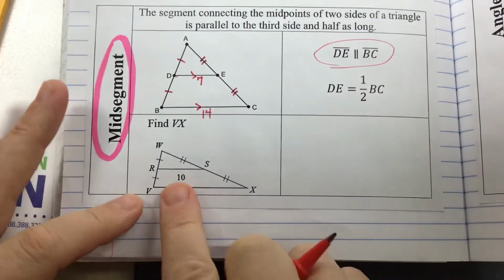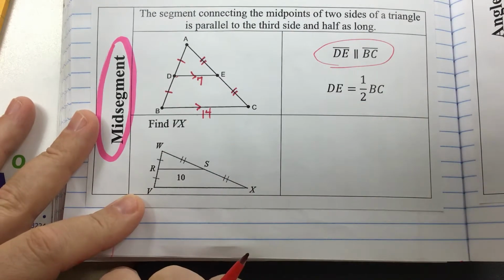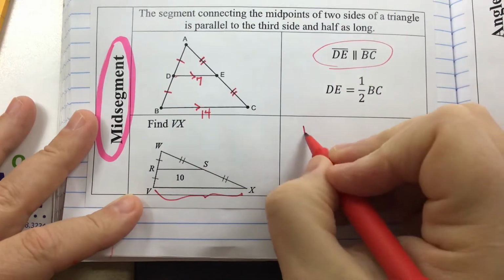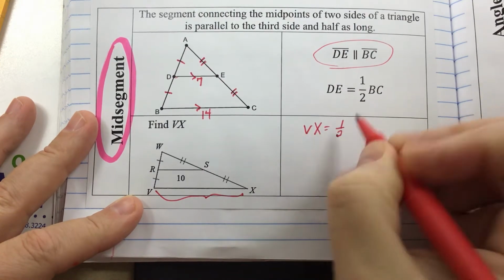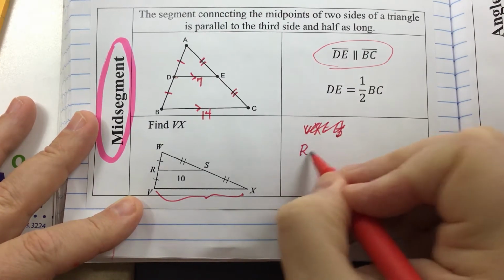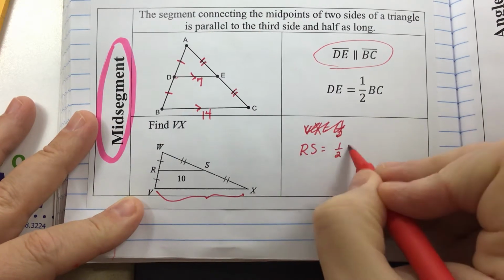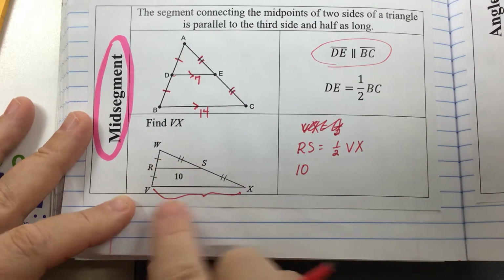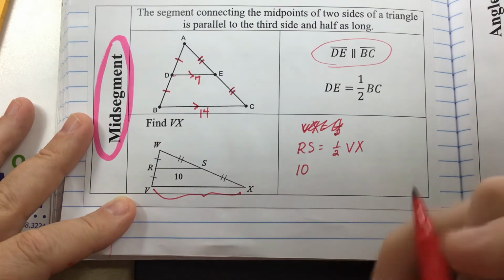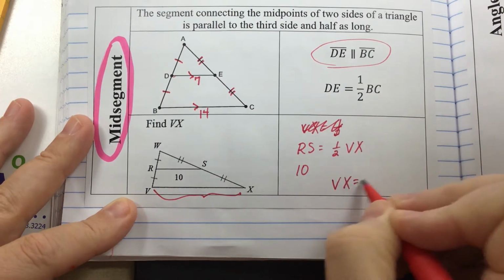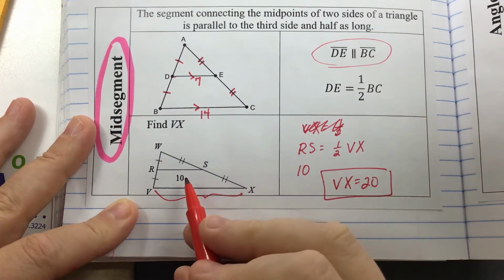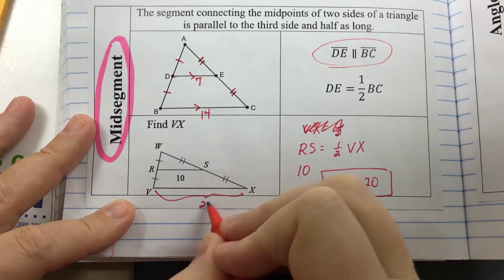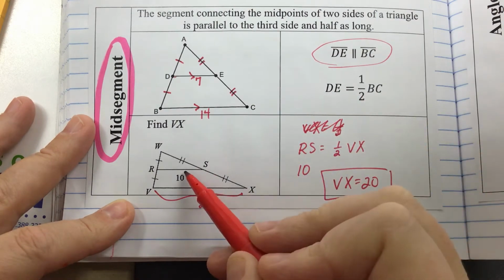Now I have an example down here below. It says find segment VX. So VX is this one here. RS is my mid-segment, it's half of VX. So think about it, if RS is 10, half of what number gives you 10? Hopefully you're going to tell me that VX is 20. If you know the mid-segment and you want to work backwards to find the other one, you would double it. 10 times 2 is 20. And if you double check it, what's half of 20? 10.